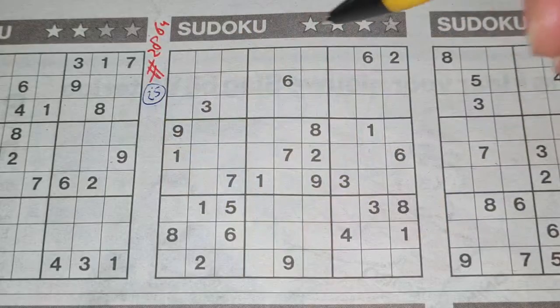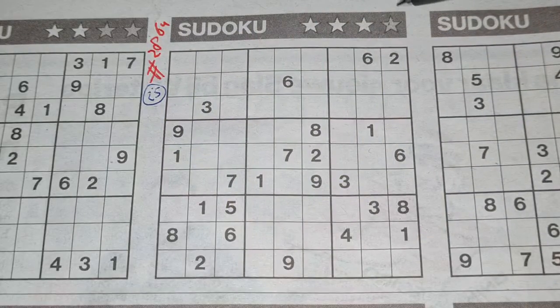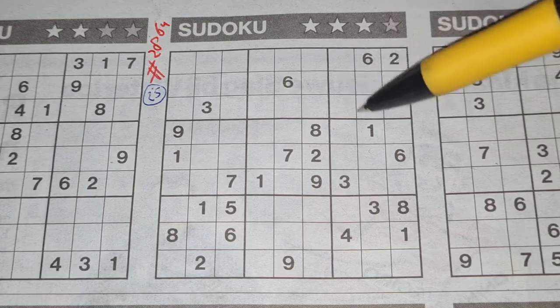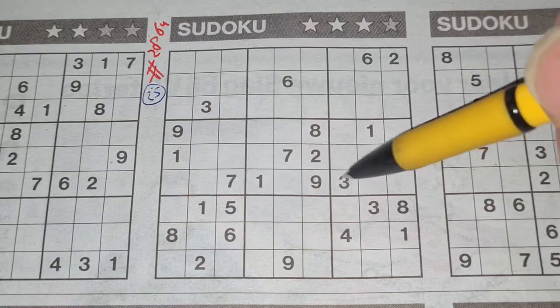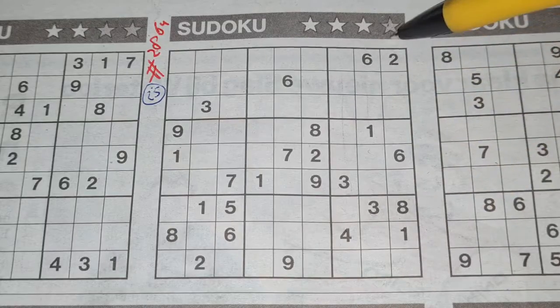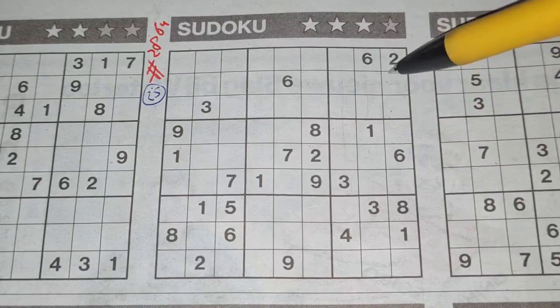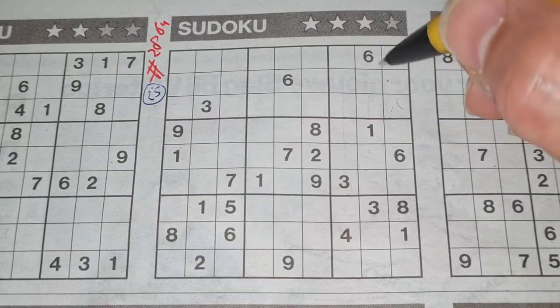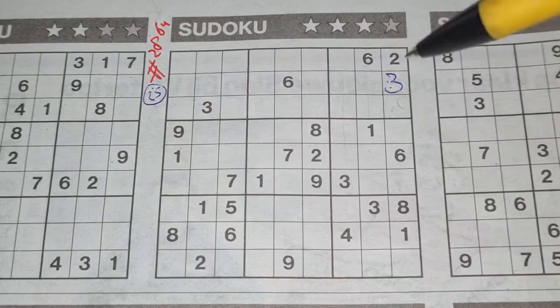Let me scan the puzzle. Which number shall I pick? How about the 3. We see here a 3 in this column, a 3 in the column next. So in the last column, the only 2 places for the 3 should be here or there. We see there 3, no 3 there, 3 should be there. Alright.